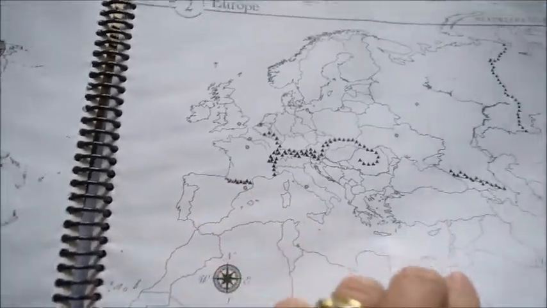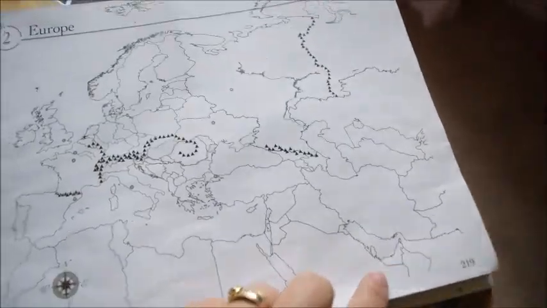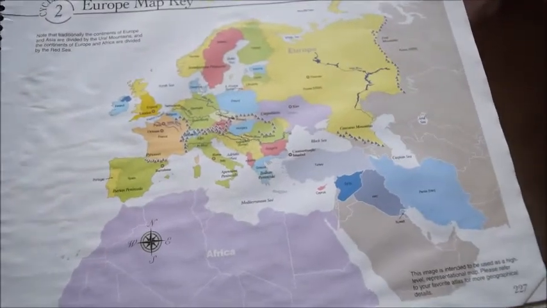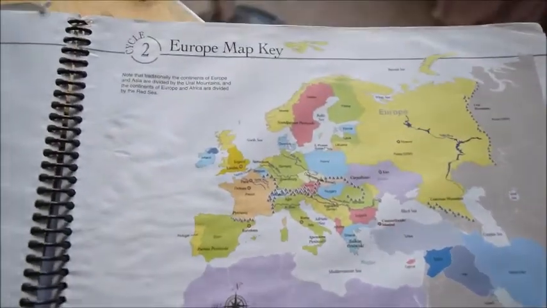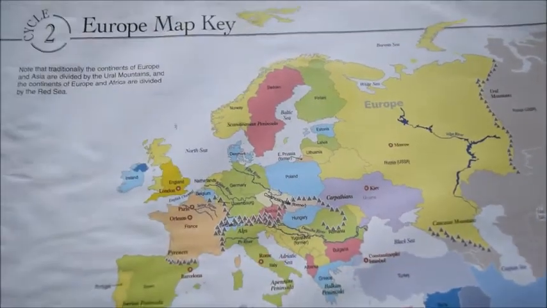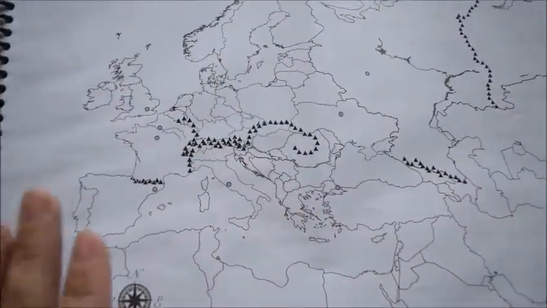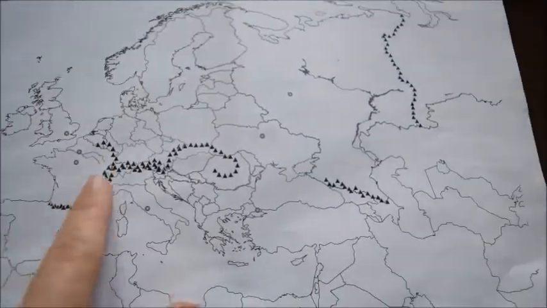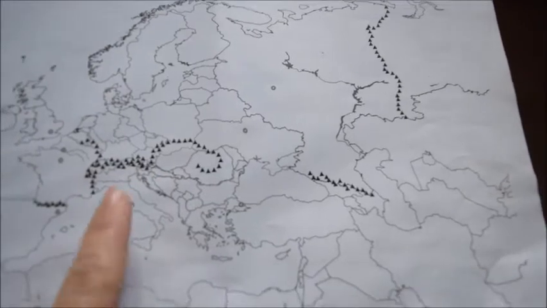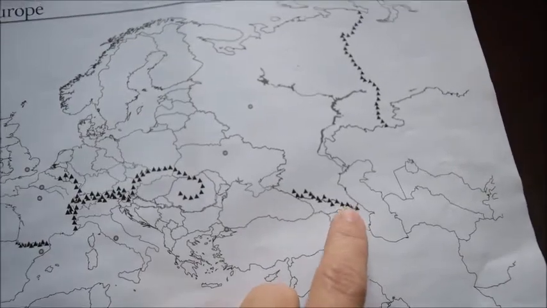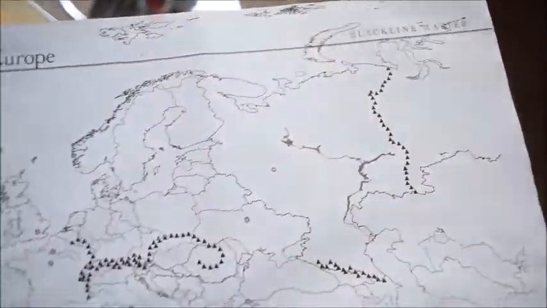So in your guide, 219 has the black line map. I suggest you go to the map on 227, the Europe map key, and let them go over it until they know where the mountains are. And then go to the black line map and ask them, what is that? That's the Pyrenees Mountains. What is that? That is the Alps Mountains. And what are those? That's the Carpathian Mountains. What are those? Caucasus Mountains. And what are those? That's the Ural Mountain.